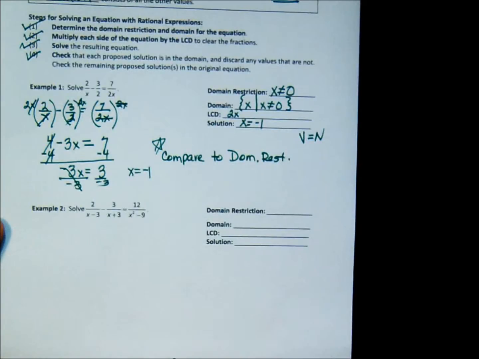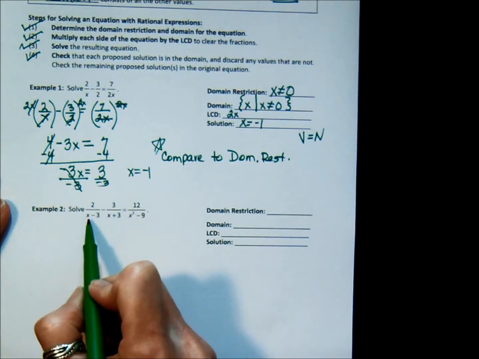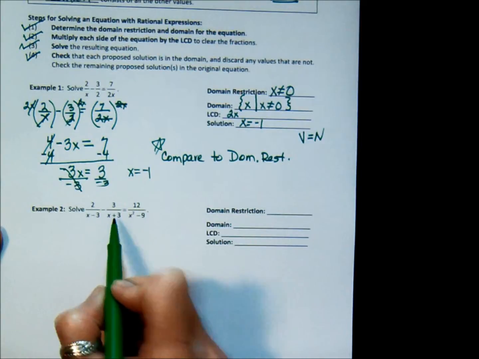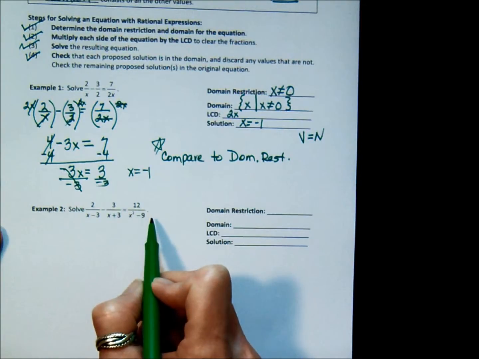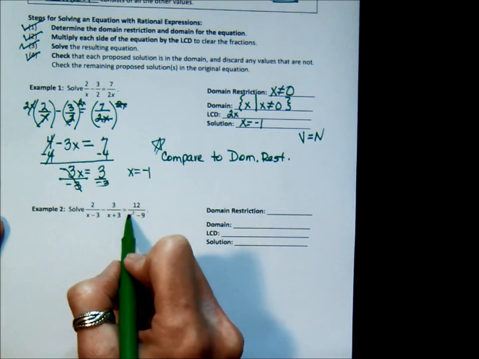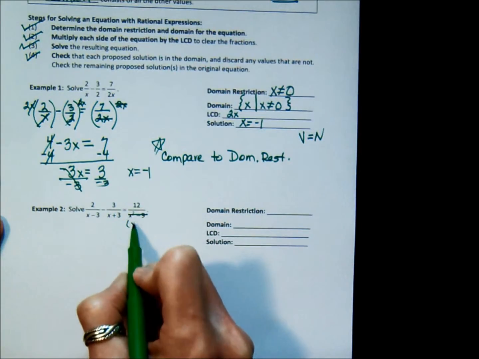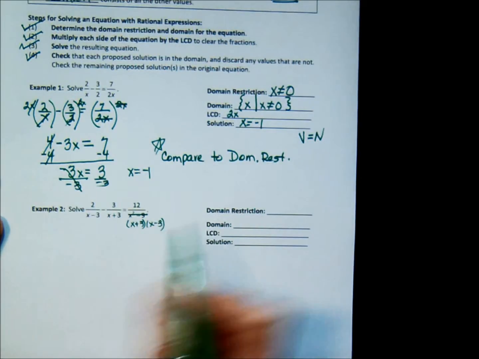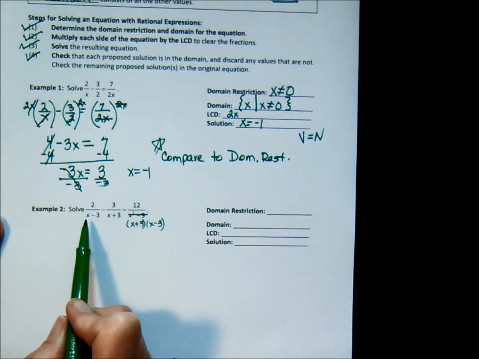Let's try another one. Here I have x minus 3 in my denominator, x plus 3, and x squared minus 9. In order to determine my domain restriction, I'm first going to need to factor this difference of squares. Now I have to look, by inspection, at what x can't be because it would cause a 0 in the denominator.